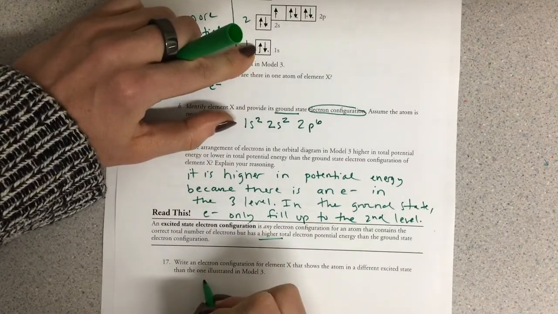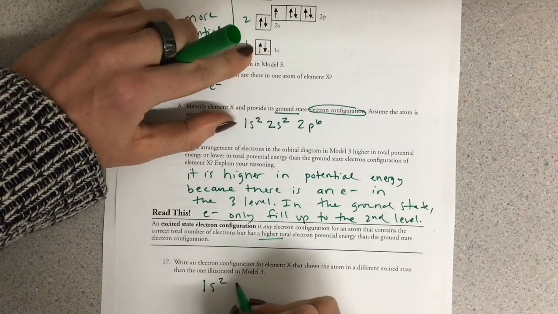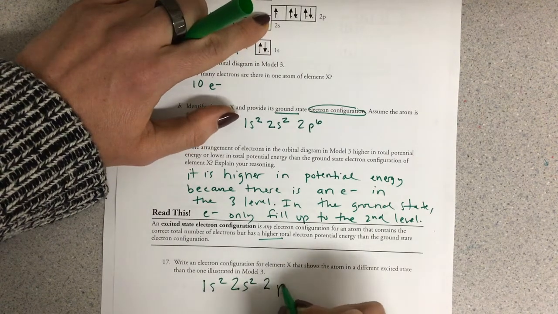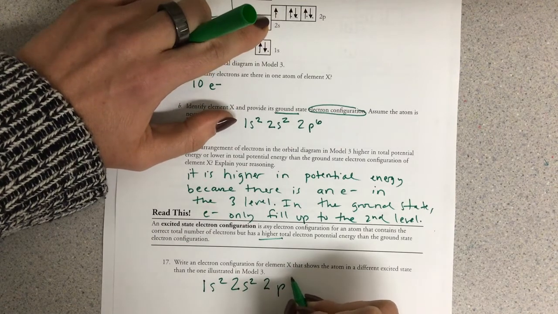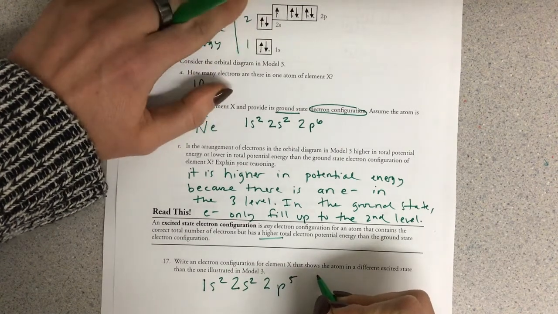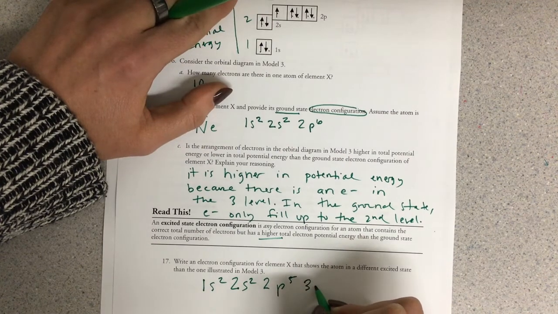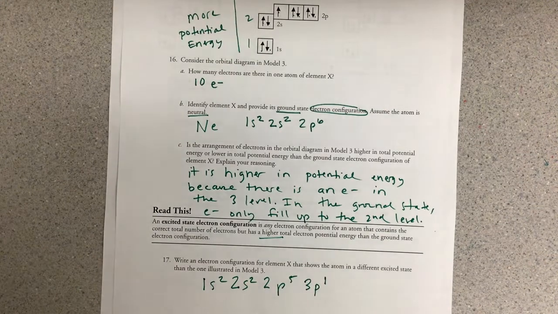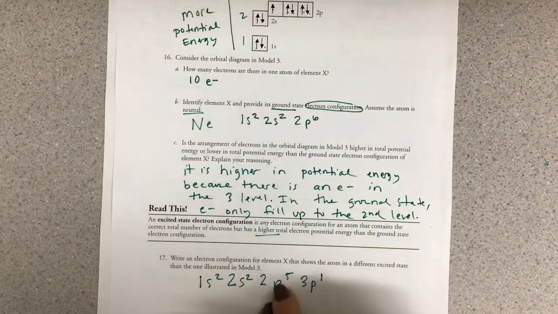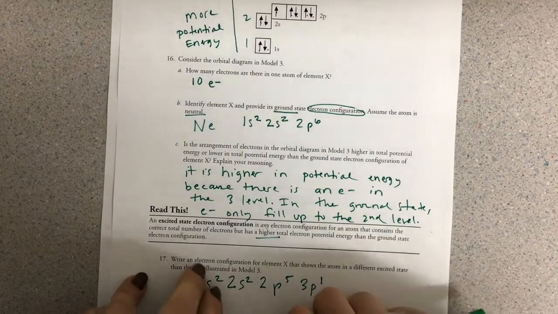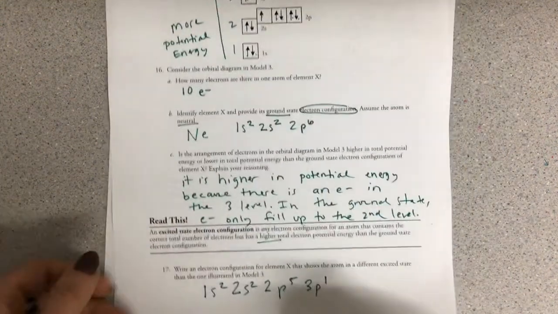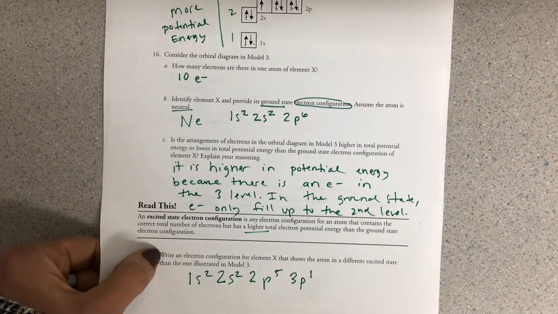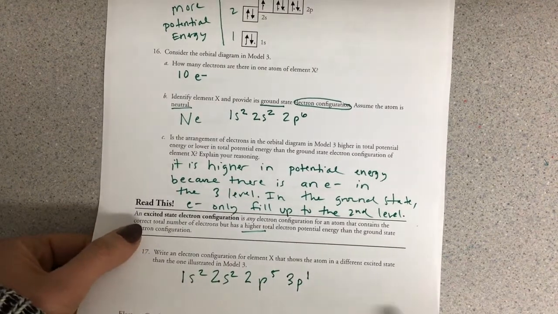I've got 1s2, second floor, 2s2, 2p, 1, 2, 3, 4, 5. Normally there's 6 in there, right? And then I'm just going to jump to 3p1 because I've got 1 in the 3p. Okay, so this is an excited state. What should really be happening is this one should be over here, but that electron has jumped up to a higher energy level. But again, notice how we still have 10 electrons total. So we haven't changed the element, it's still neutral and neon.